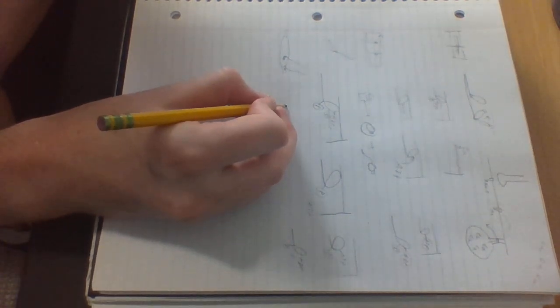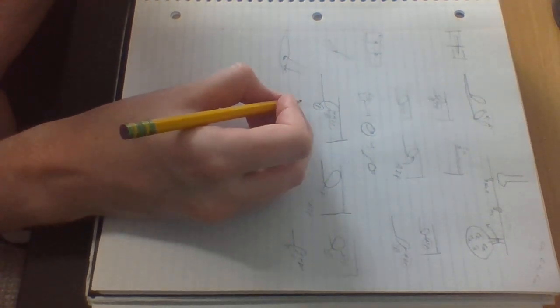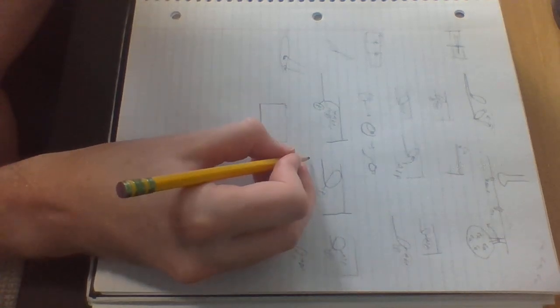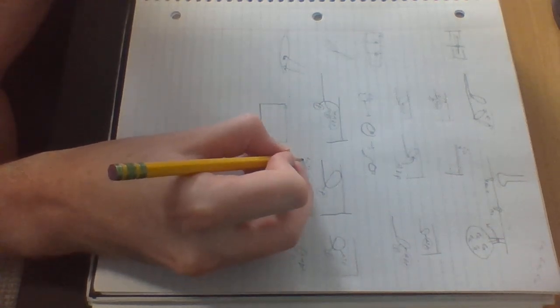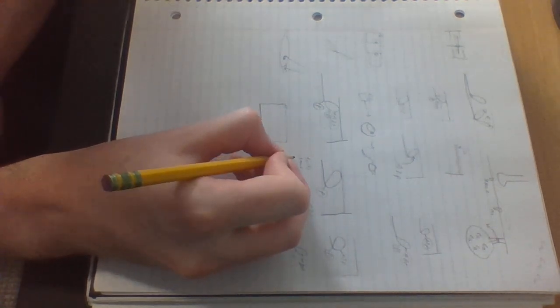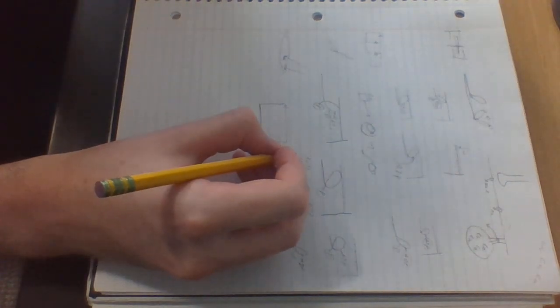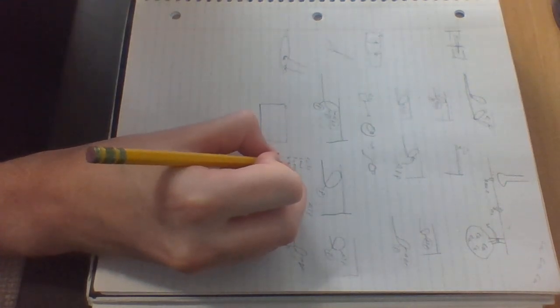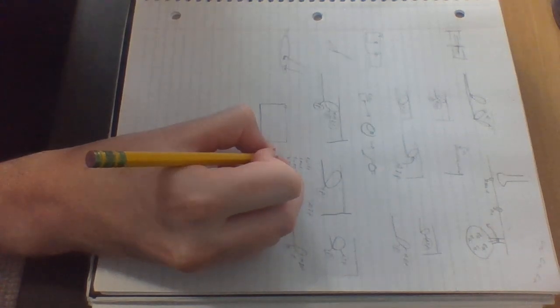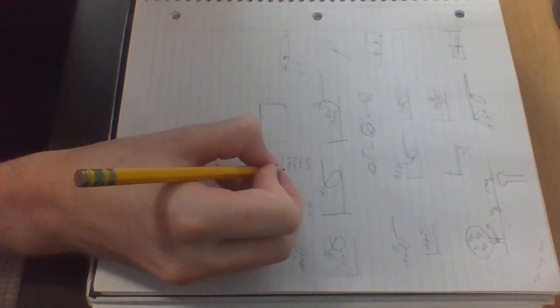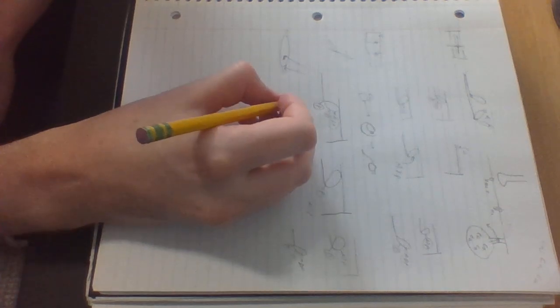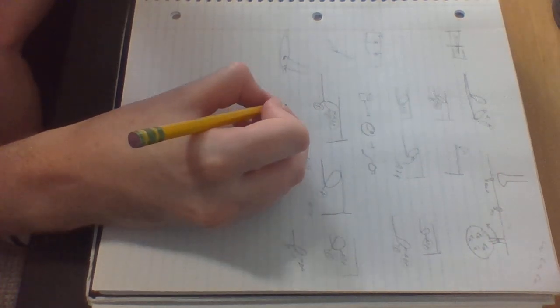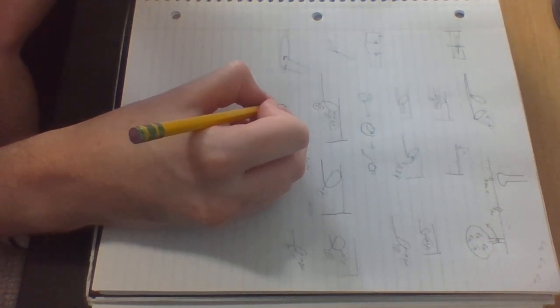So taste bud here, and so there's salty, sour, sweet, bitter, and umami. The perception of salt depends on sodium.